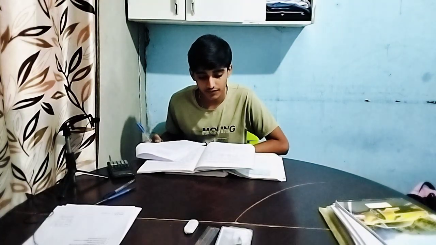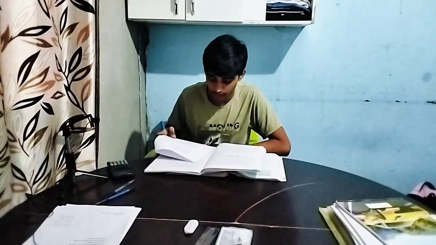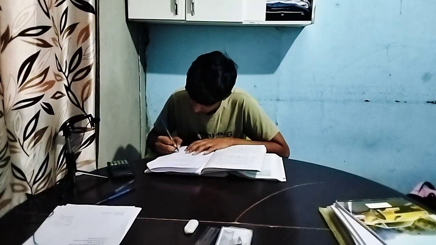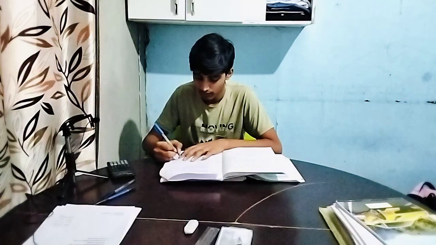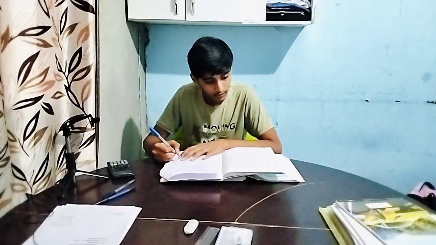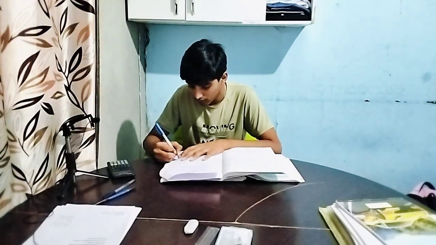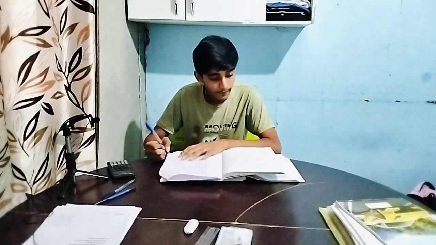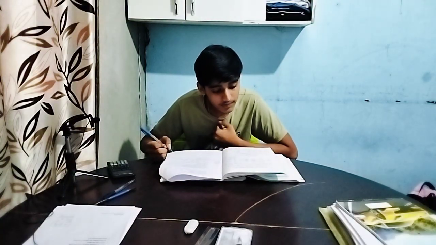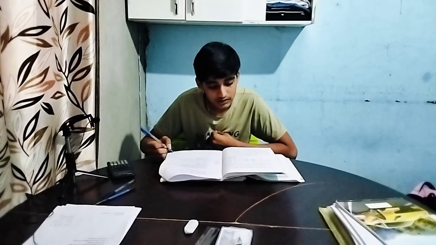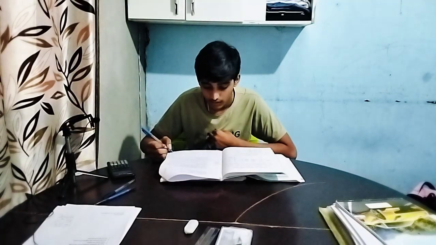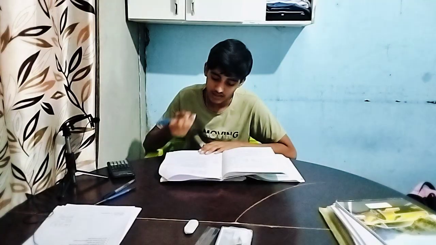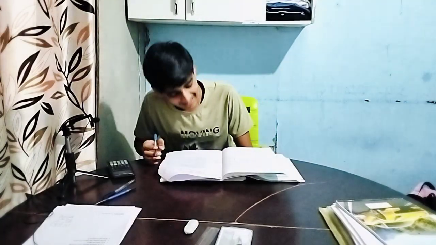So overall there is a transfer of copper from the anode to the cathode. The color of the solution does not change because the copper ion concentration in the solution remains the same. That's the difference.